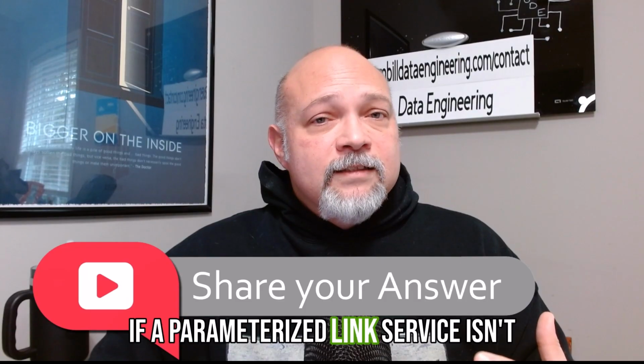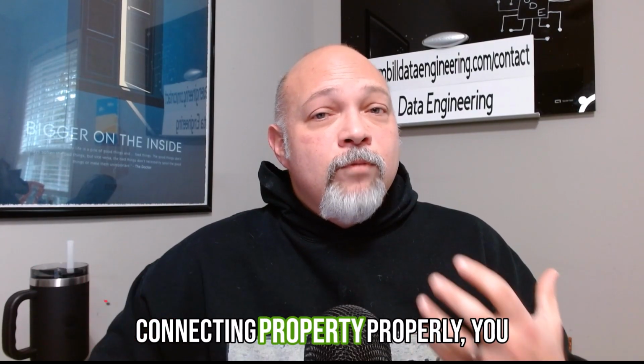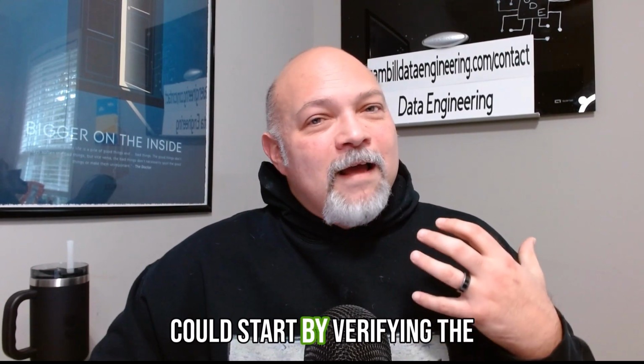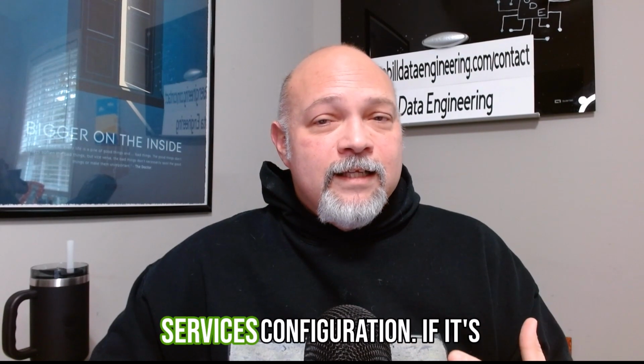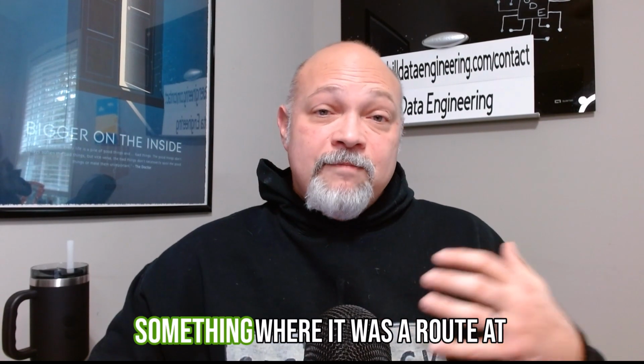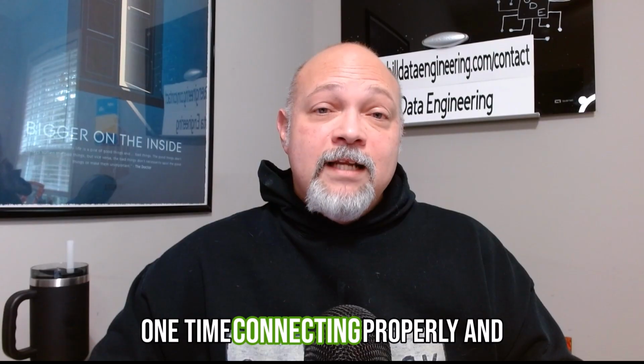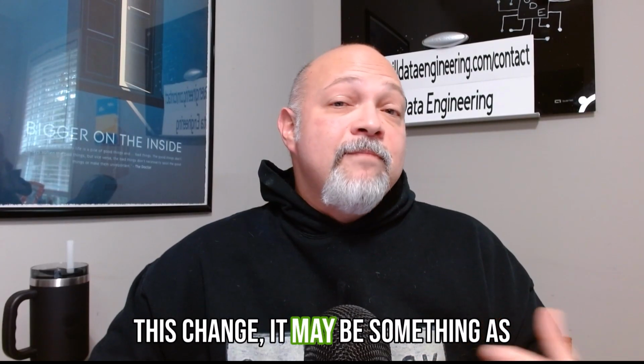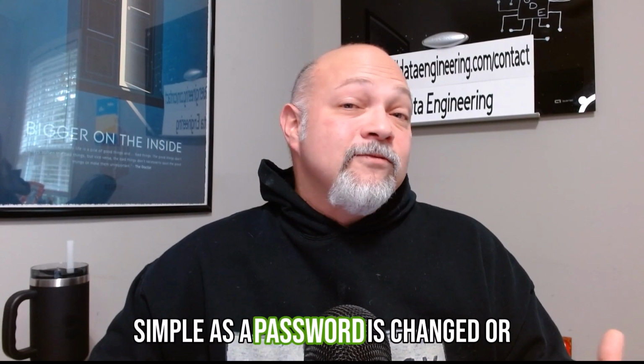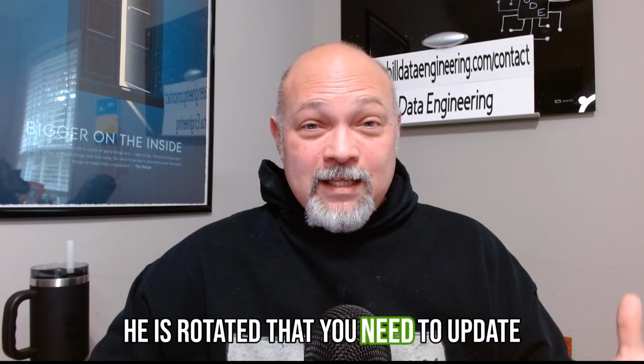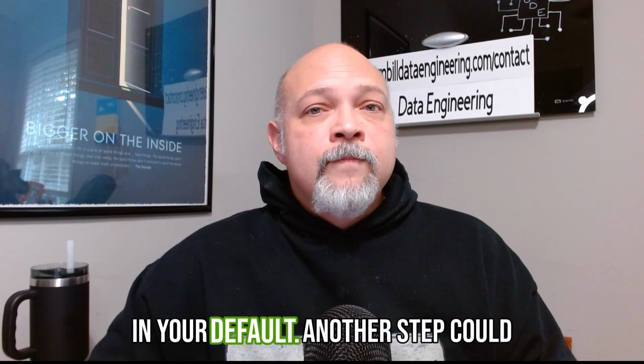If a parameterized link service isn't connecting properly, you could start by verifying the parameter values in the link service's configuration. If it was at one time connecting properly and has changed, it may be something as simple as a password has changed or a key is rotated that you need to update in your key vault.